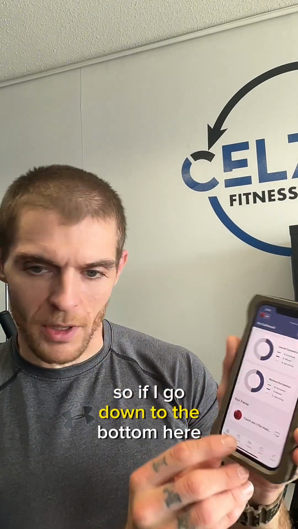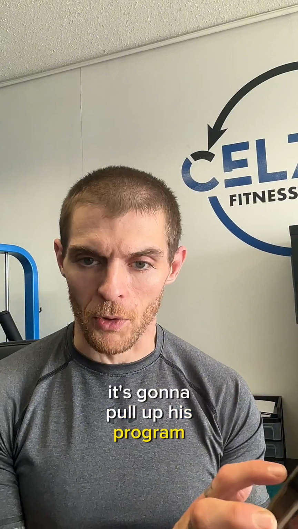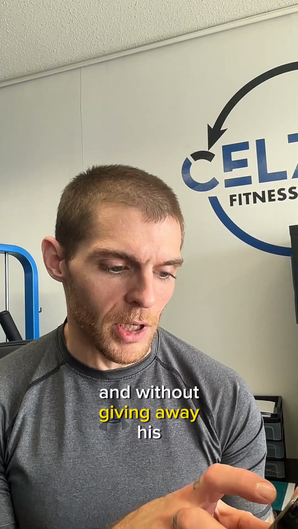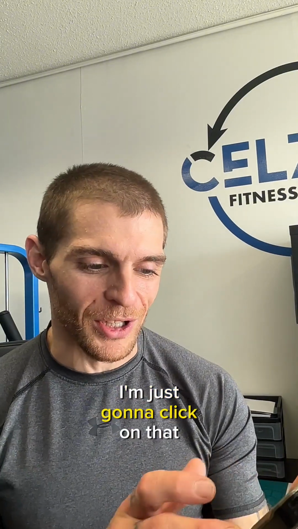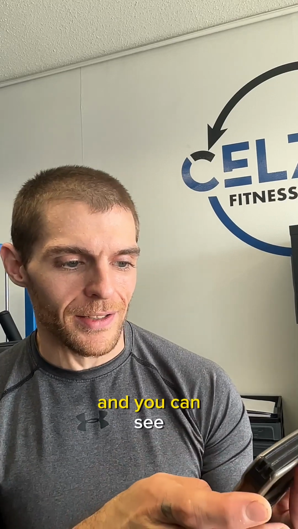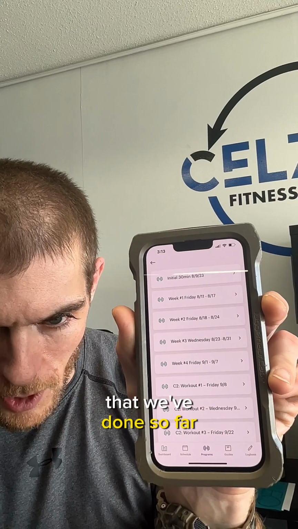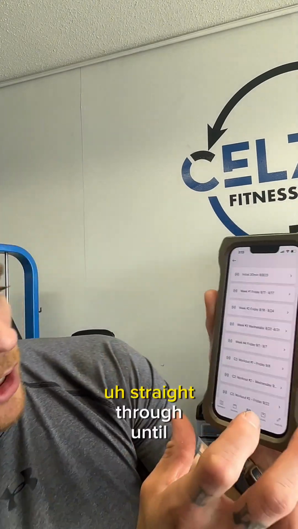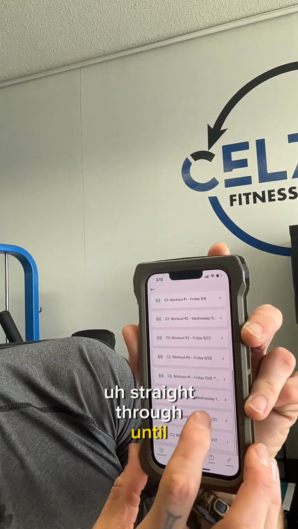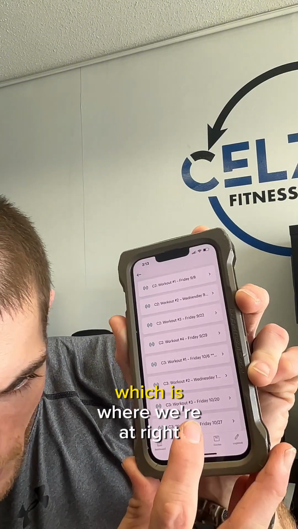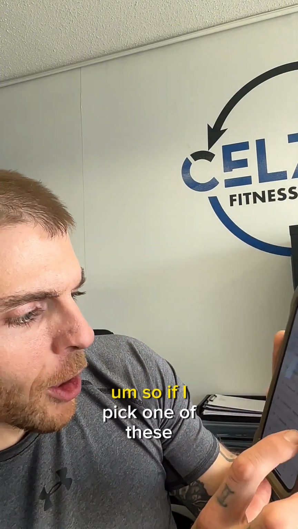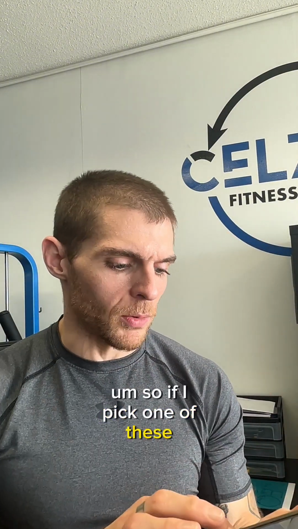So if I go down to the bottom here and I hit this programs button, it's going to pull up his program. And without giving away his information there, I'm just going to click on that. And you can see all of his workouts that we've done so far, or that have been assigned so far. Straight through until our third cycle, which is where we're at right now. So if I pick one of these workouts at random, let's say cycle 2, workout number 1.